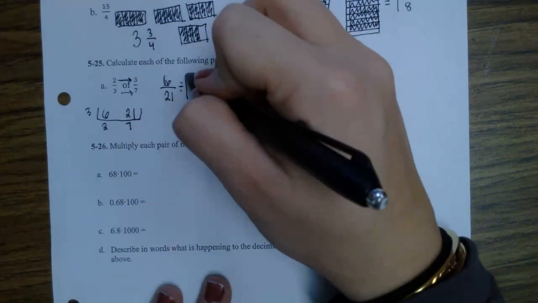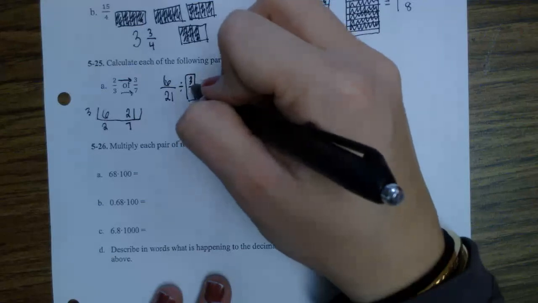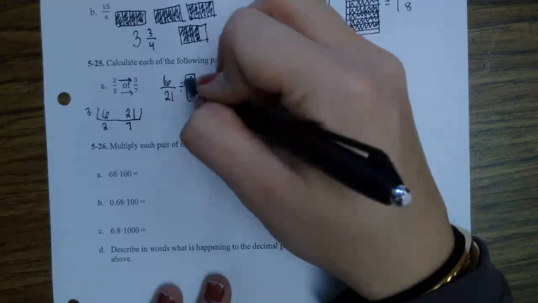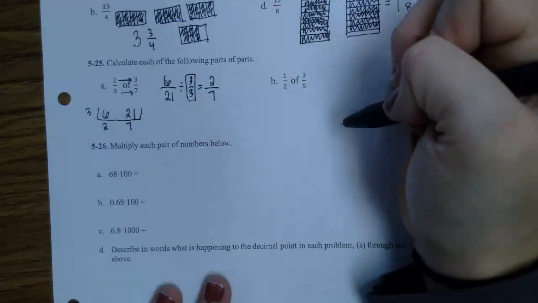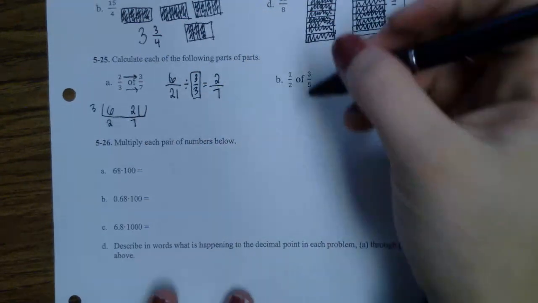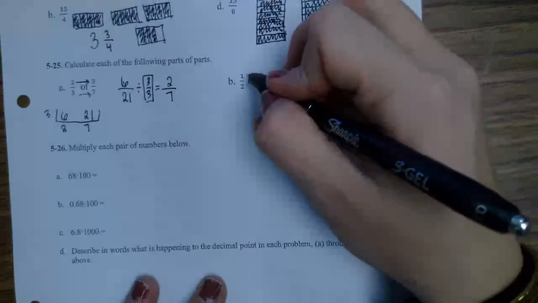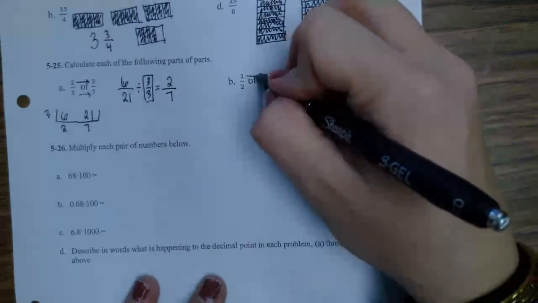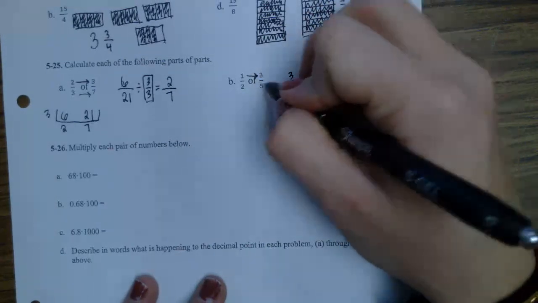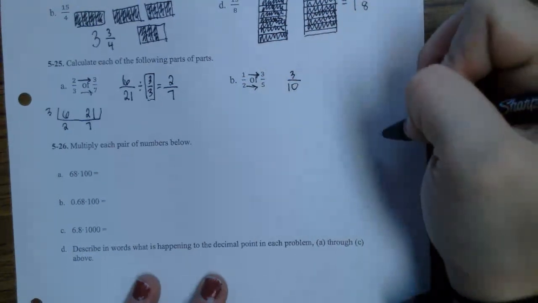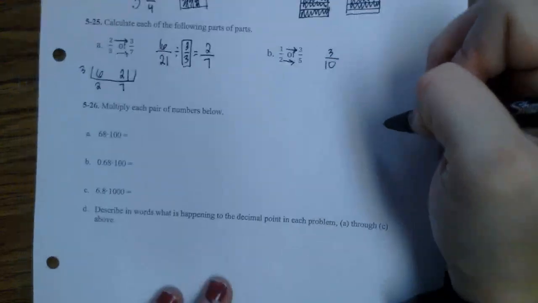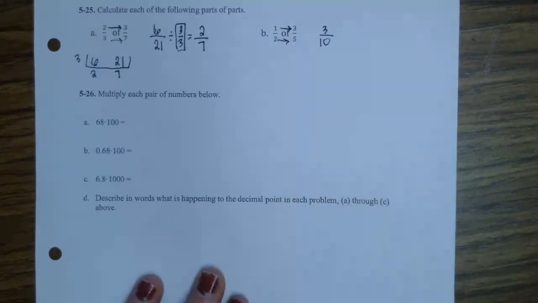I can use a giant 1 to help me. 6 divided by 3 is 2. 21 divided by 3 is 7. I'm going to do the same thing for part B. 1/2 of 3/5. 1 times 3 is 3. 2 times 5 is 10. It is simplified as much as I can get.